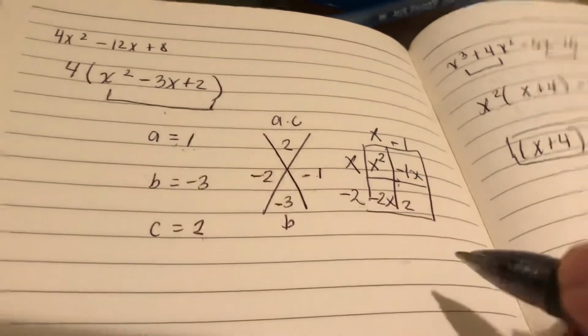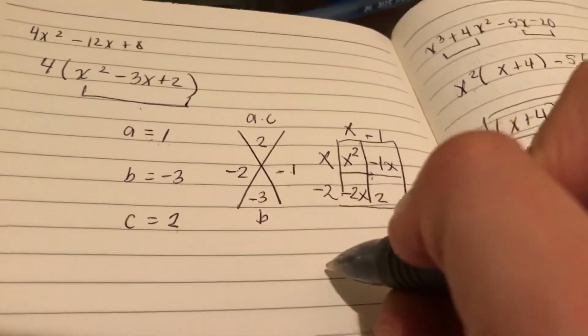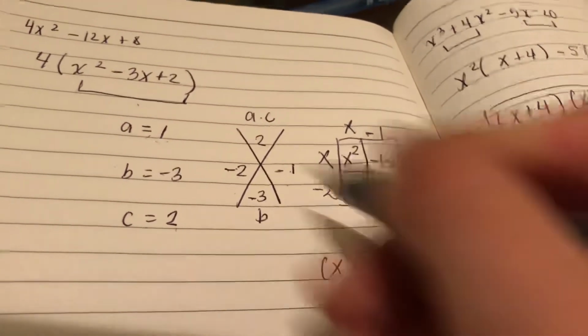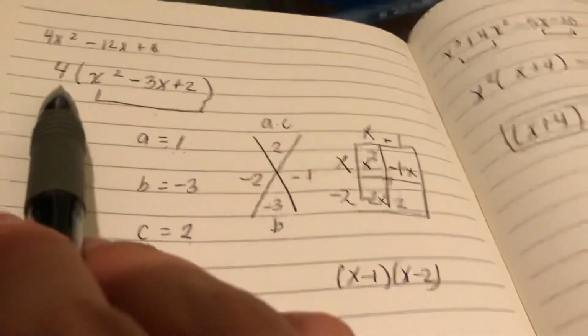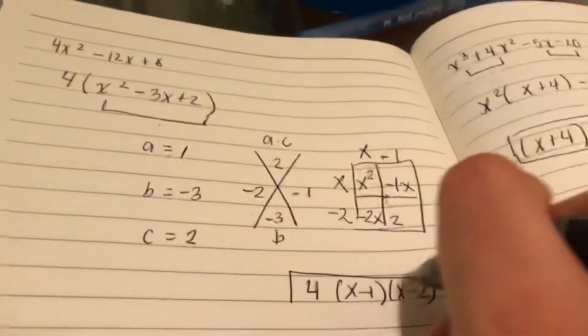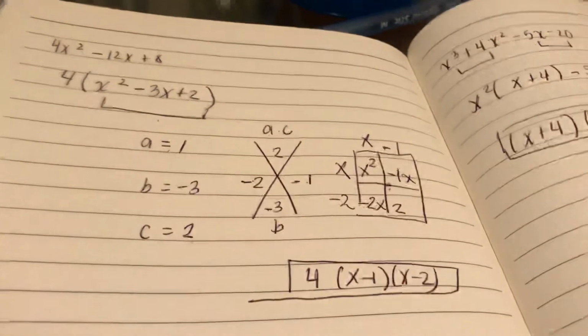So that totally works. So my factors in here are x minus 1 times x minus 2. And don't forget we factored out a 4 earlier. So I'm going to bring down the 4, and that is my final answer.